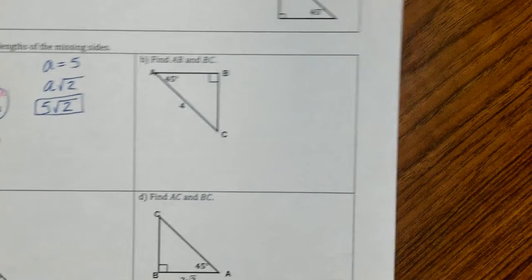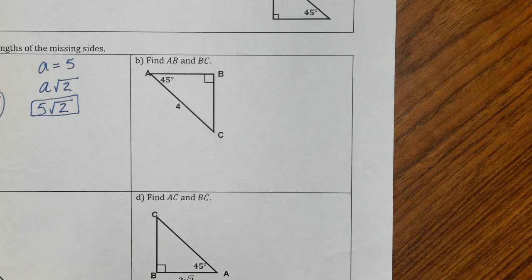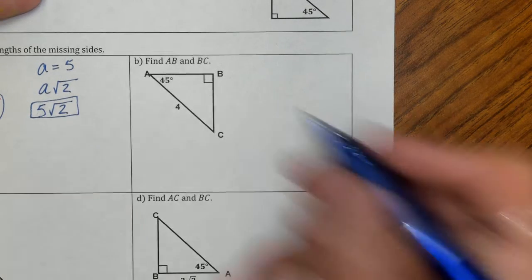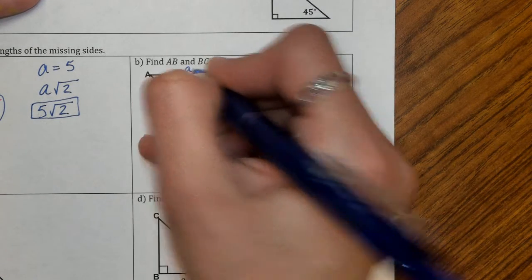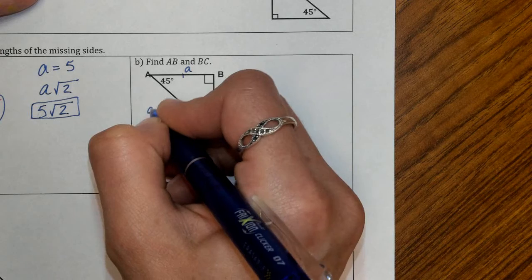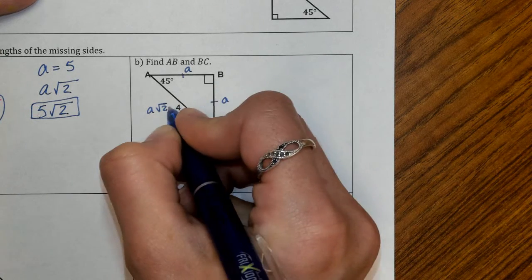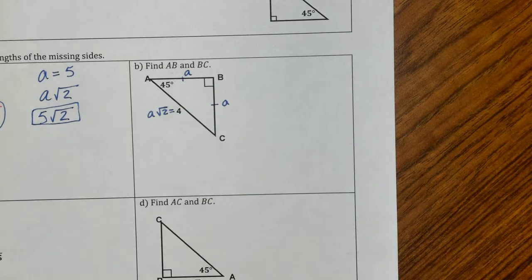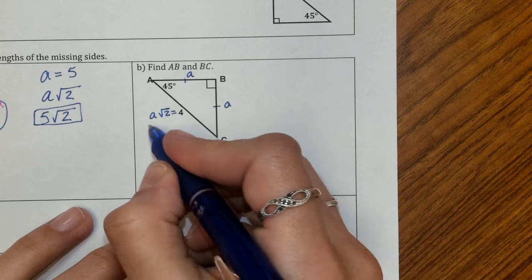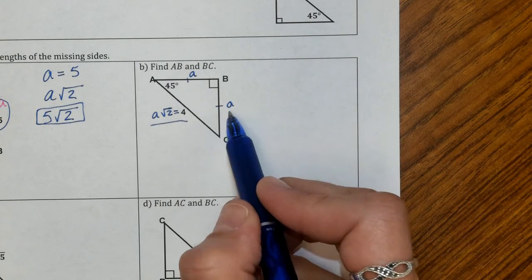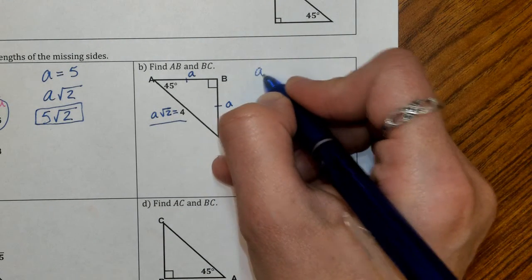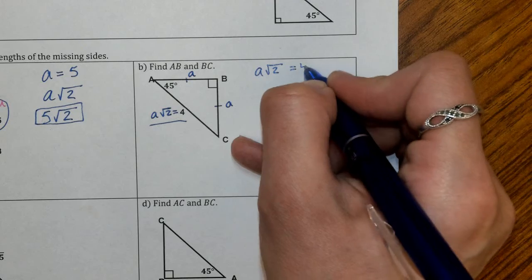Okay? Next, we're given the hypotenuse. So let's take a look at what's going on here. I'm going to label my sides A, A, and A square root of 2. So now I know that the A square root of 2 is going to equal 4. This is what I'm going to use to solve for A. So over here I set that up. A square root of 2 equals 4.